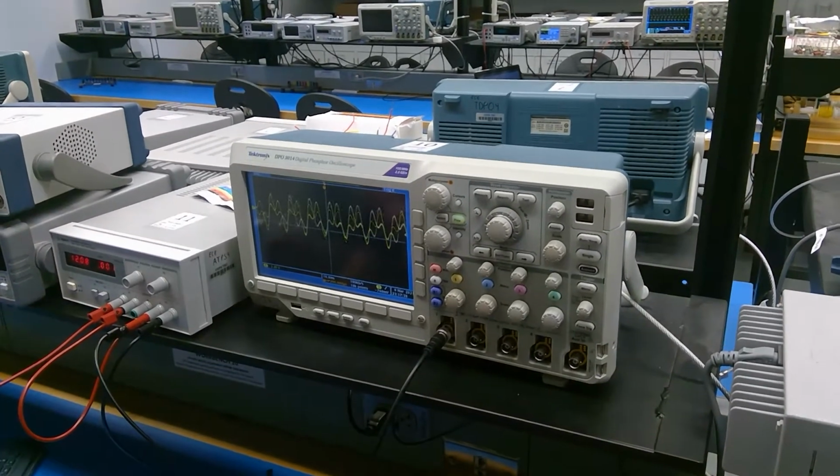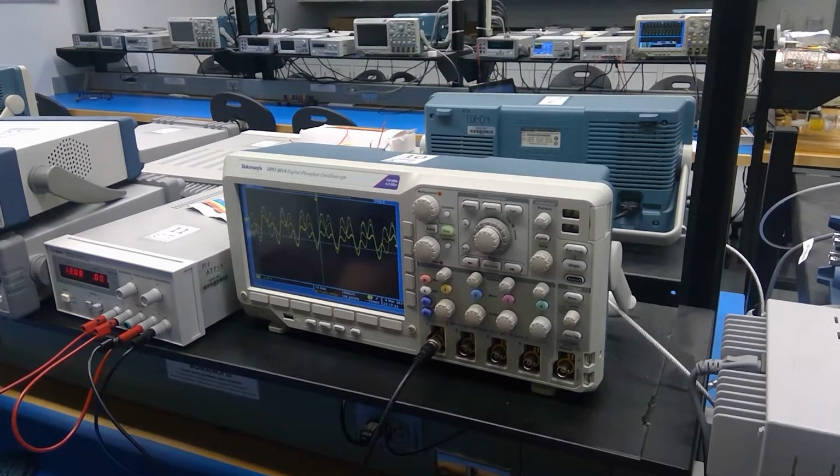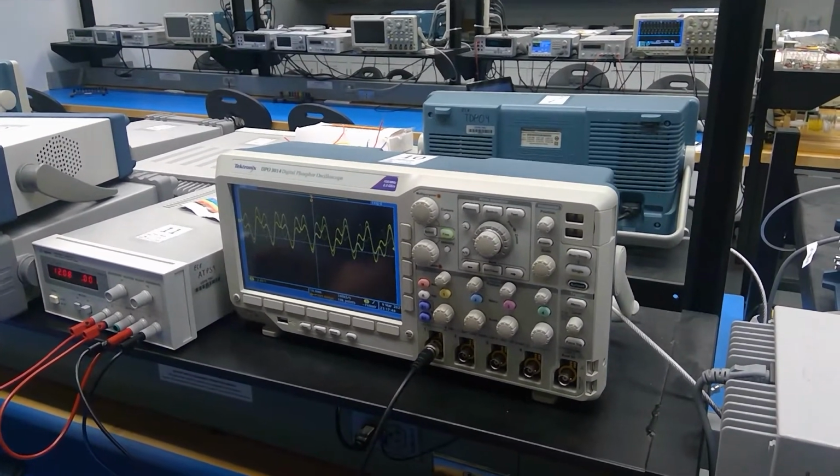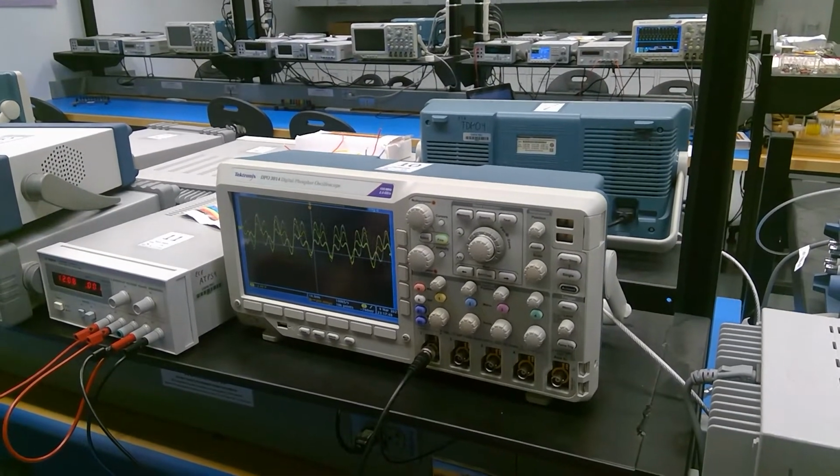This is just an exercise that I'm doing right now, but this is great if you have noise in your circuit and you want to know what that frequency noise is so that you can build a filter to block it out. All right, so let's get started.